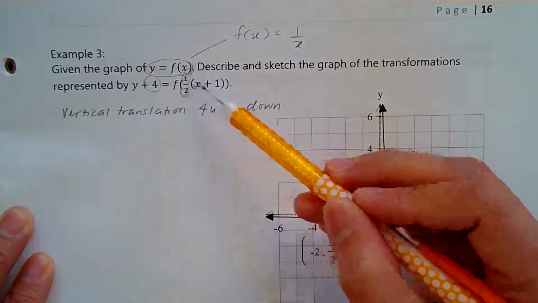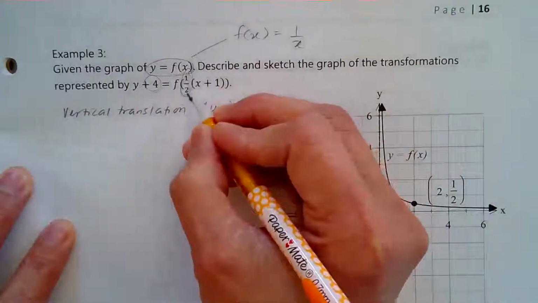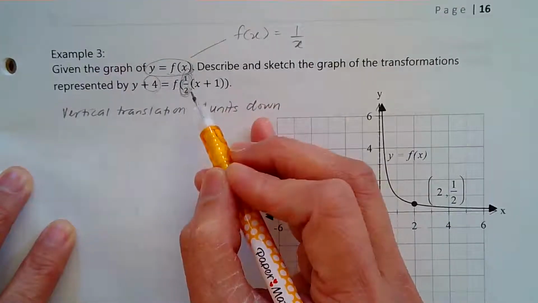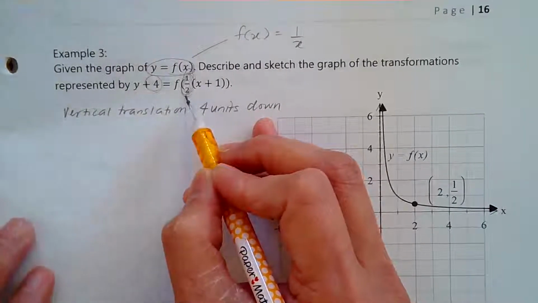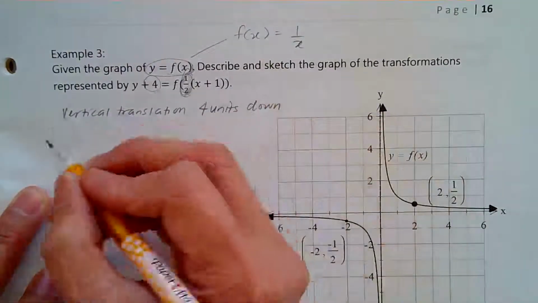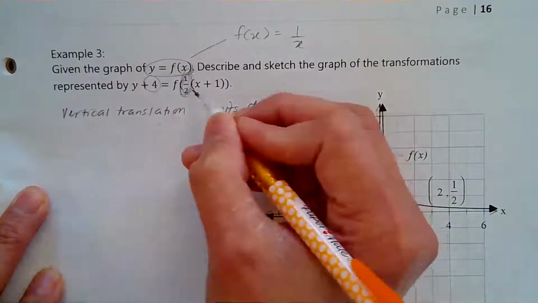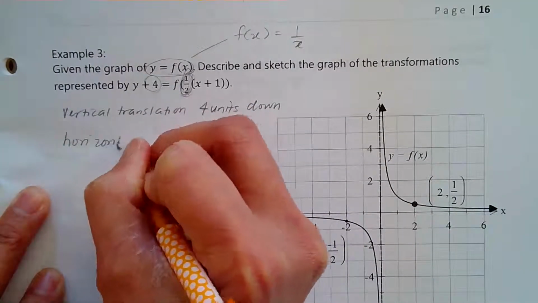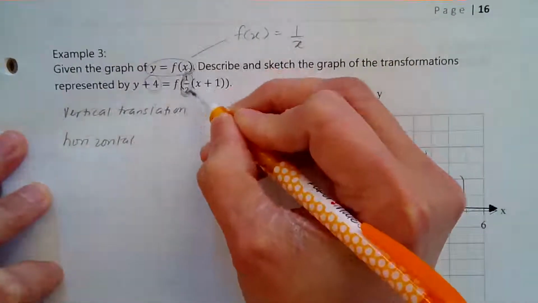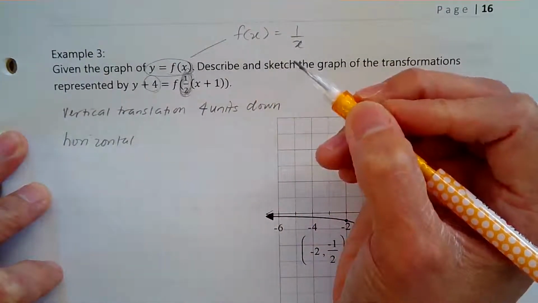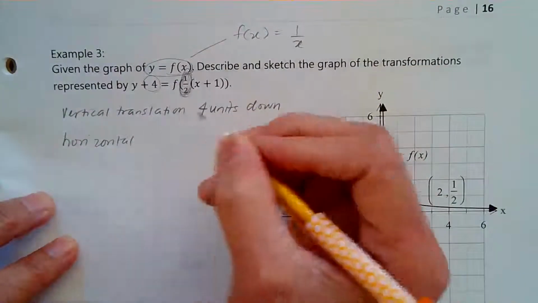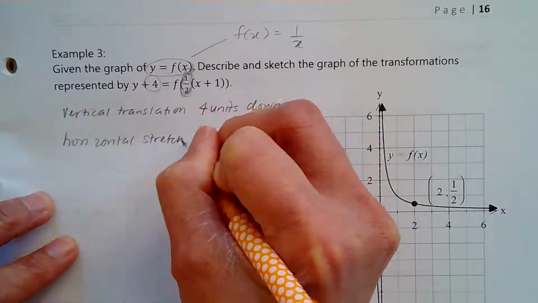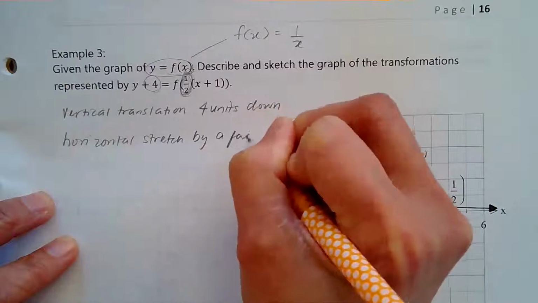The b is 1/2. If it's embedded in the equation, that's the b value. That's not the factor. Okay. So here, the 1/2 tells us that the b value is 1/2. So that means this is a horizontal. So b is 1/2. What is the factor? 2. Yeah. So horizontal stretch by a factor of 2.